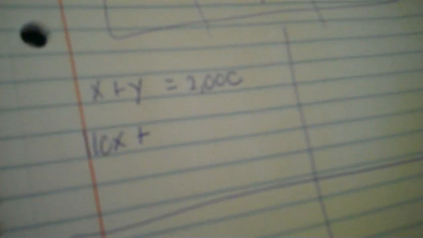Then we take 100 times 1.15, that's 115y. Then yes, I'm going to take 100 times 2,260. Make sure you write that whole thing. Okay, put ones and apply elimination.